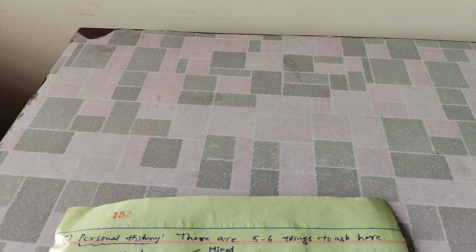So then comes personal history. You all know what should be asked in personal history, but how to ask, why to ask, and what to ask. There are three things here: what to ask, why to ask, and what you should gain in your mind after taking the personal history. There are five to six things to ask here.